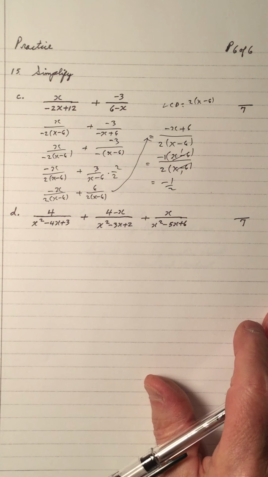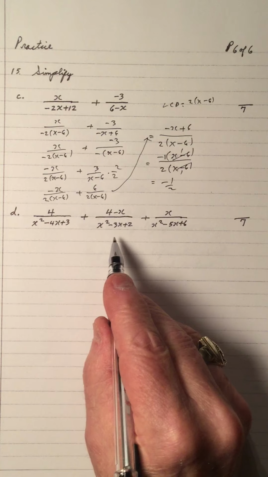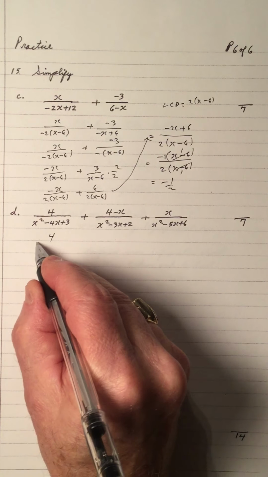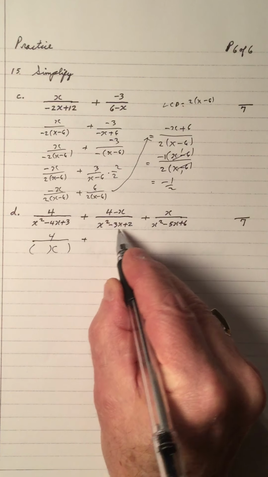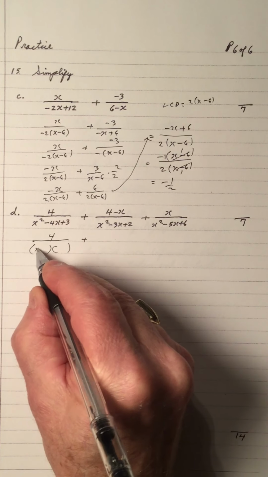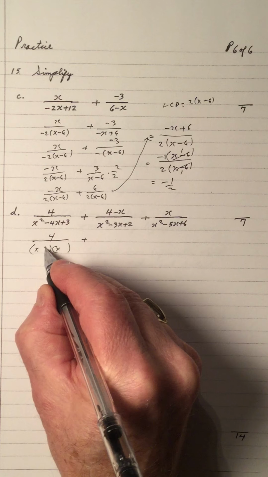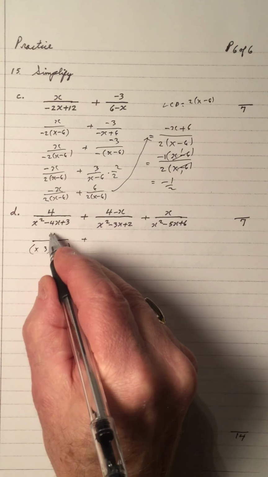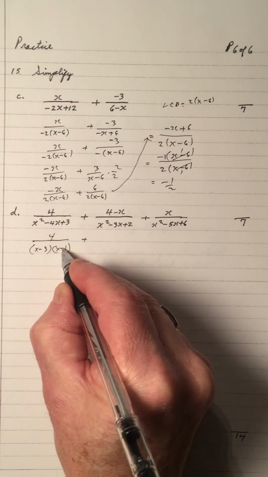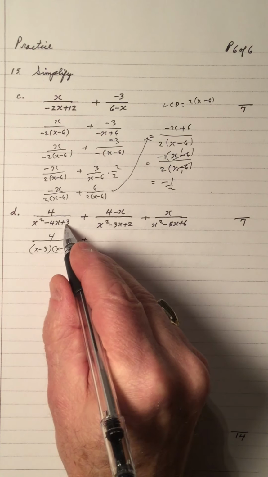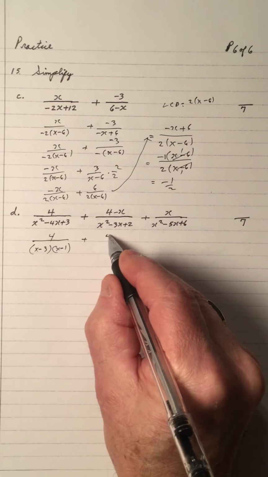And the last one is D. We have to do this one. And to add fractions, we need a common denominator. So we have to factor each denominator. x and x, factors of 3 are 3 and 1. To give positive 3, it's a negative 3, negative 1. When you multiply, you get 3. When you add, you get negative 4.